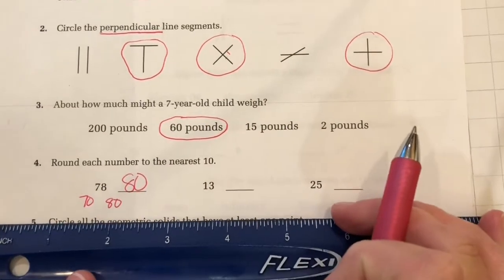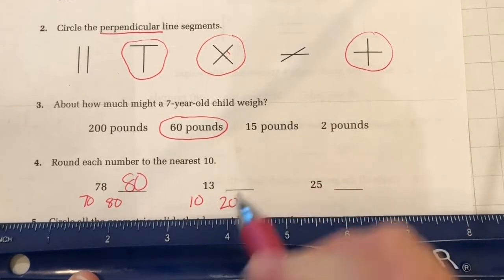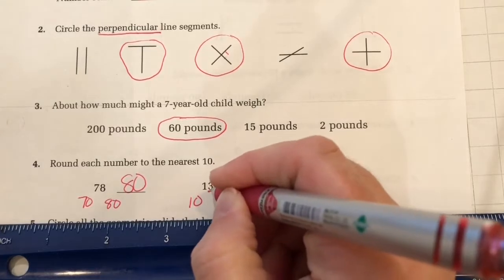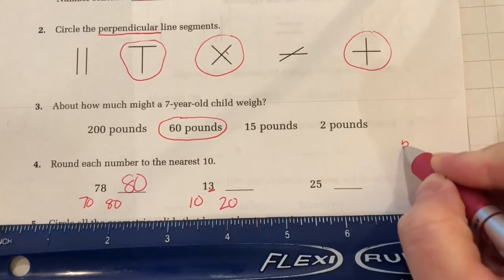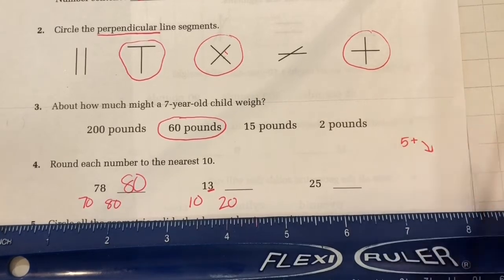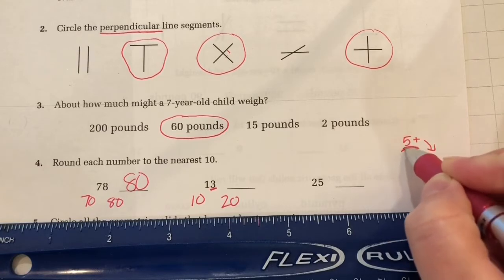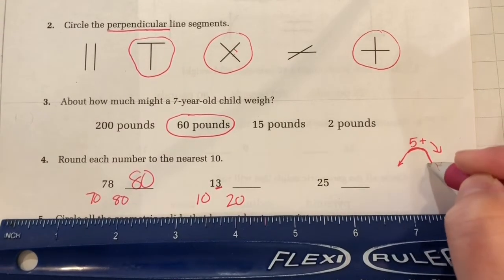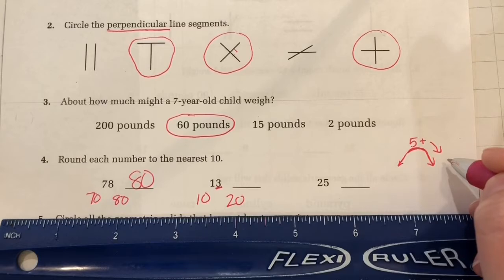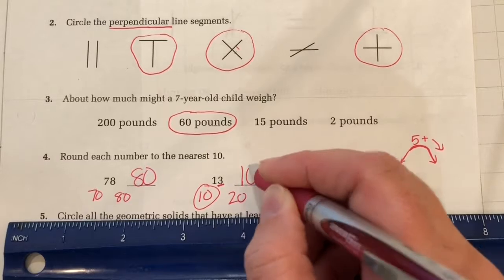Now when we're counting, 13 comes after 10 and before 20. And we look at the 3 to decide, remember what number's on top of the roller coaster? If it's 5 or greater, it goes this way. If it is 0 through 4, it doesn't make it to the top of the roller coaster and it goes back down, right? 5 or greater goes to the next, and this is not 5 or greater. This is lower, so it goes down to the 10.